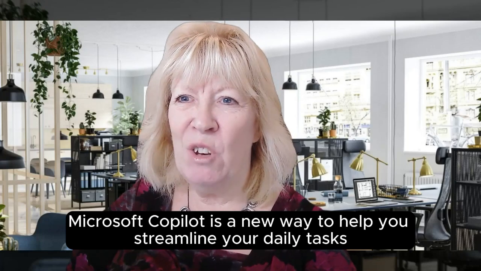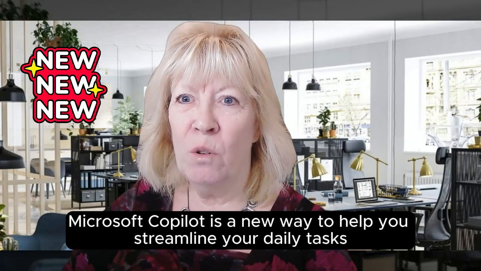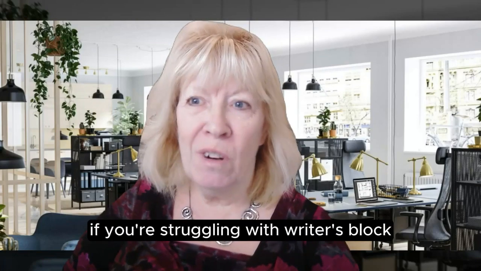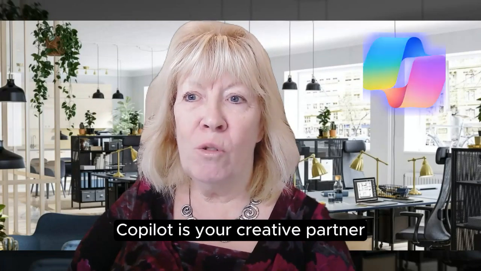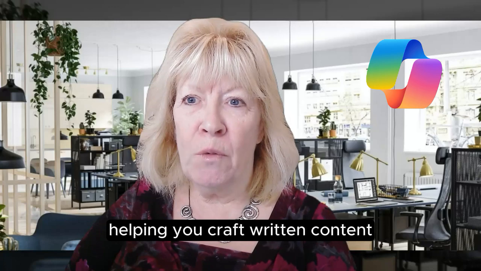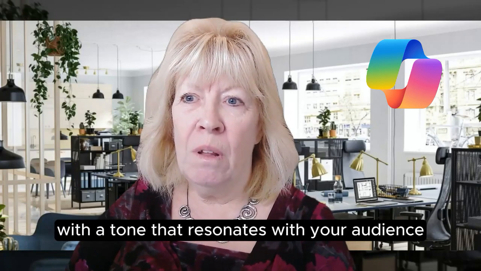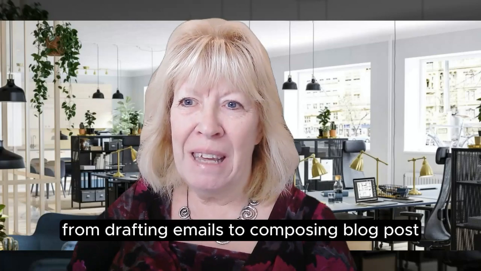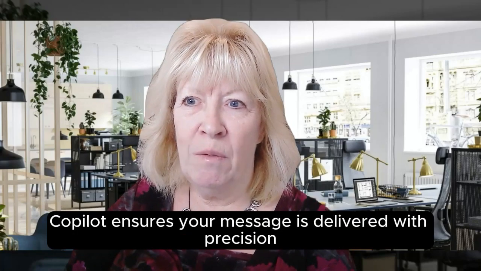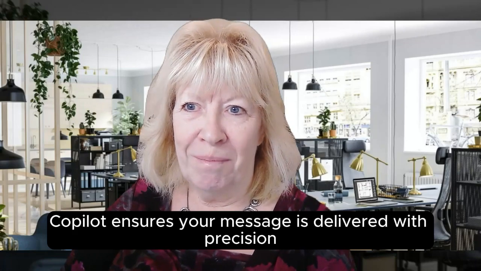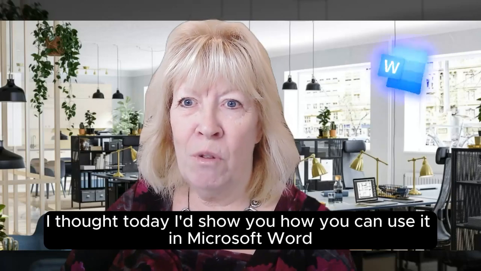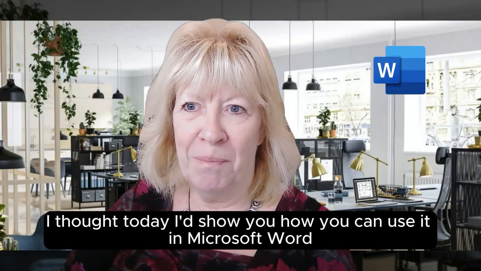Microsoft Copilot is a new way to help you streamline your daily tasks and enhance your personal productivity. If you're struggling with writer's block, Copilot is your creative partner, helping you craft written content with a tone that resonates with your audience. From drafting emails to composing blog posts, Copilot ensures your message is delivered with precision. I thought today I'd show you how you can use it in Microsoft Word.